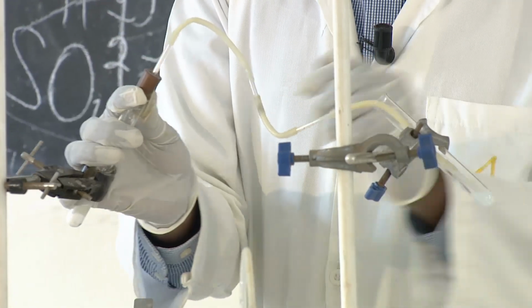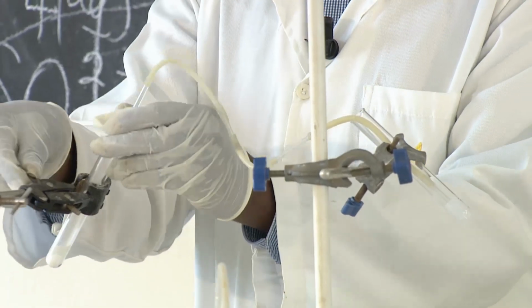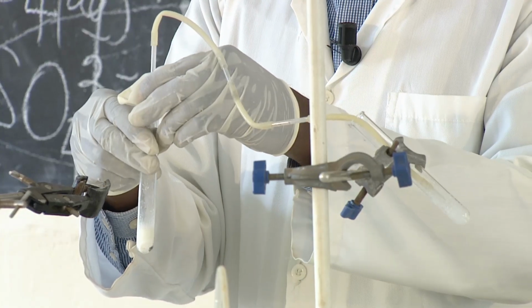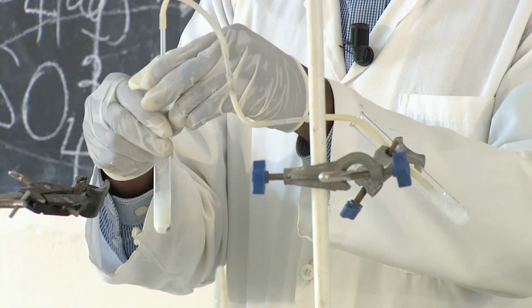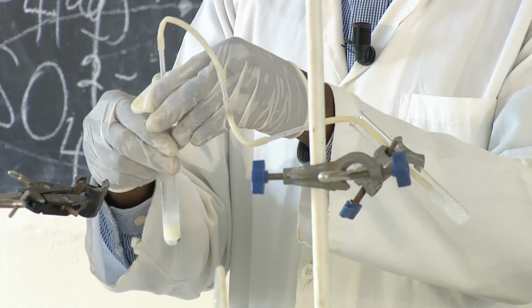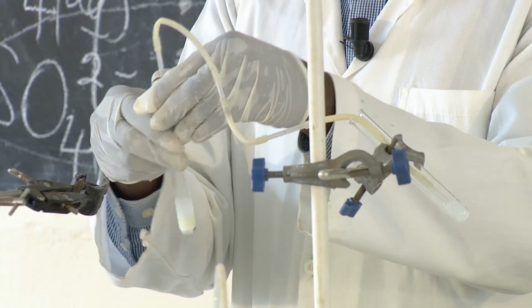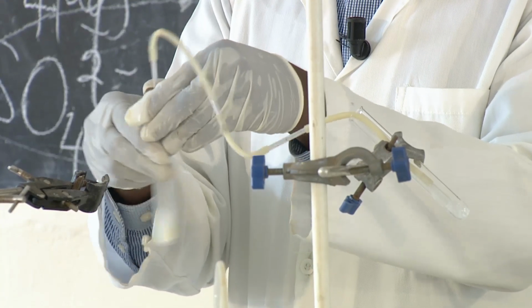You have to make sure the gas doesn't disappear. The gas is still coming. You see, when I shake, more gas comes out. So that means I'm increasing the rate of the reaction.